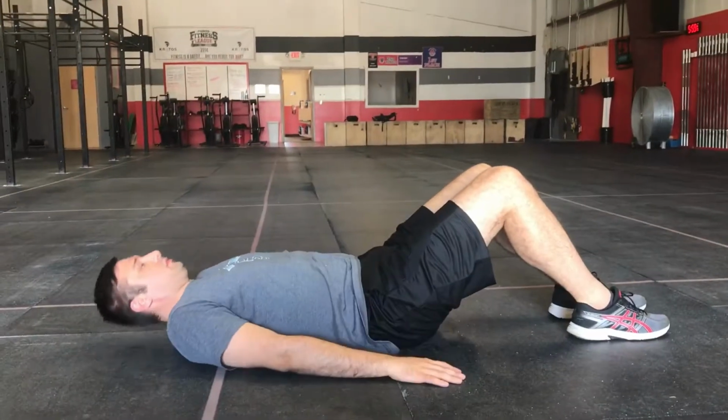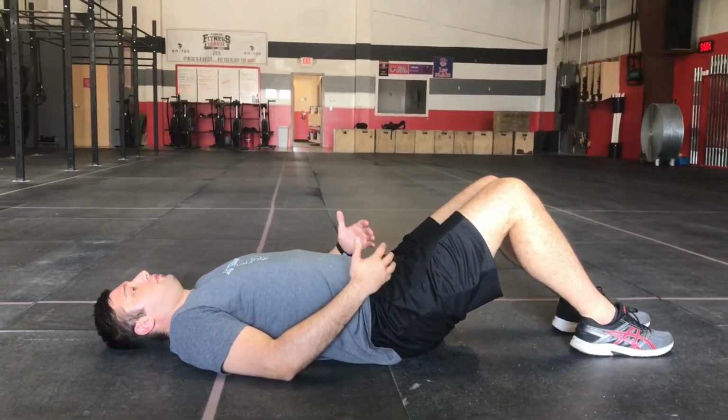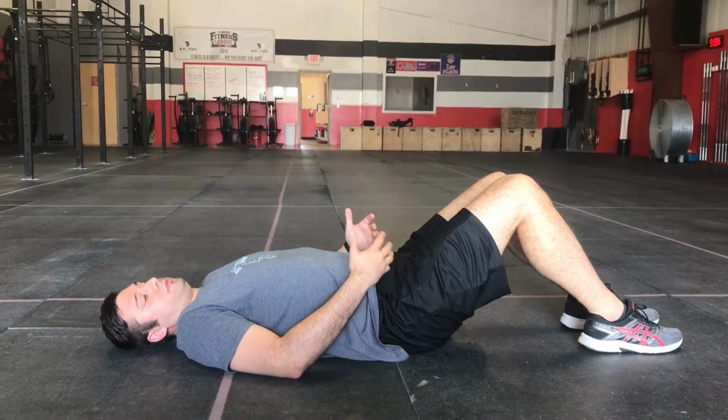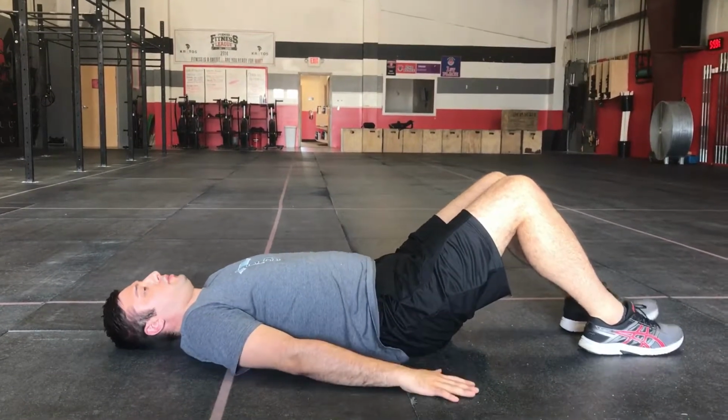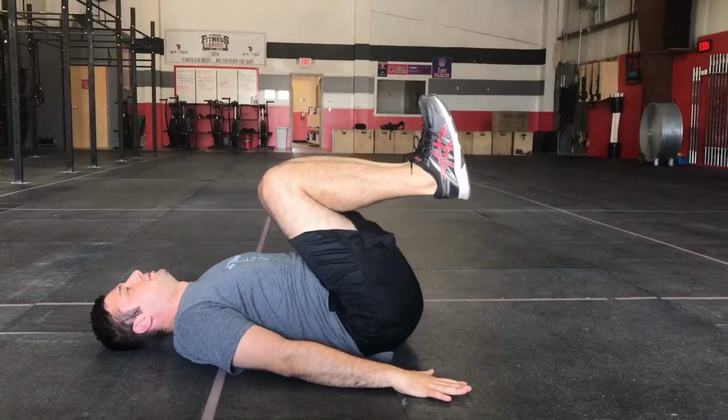So now we're gonna talk about beginning the test and some of the steps that you have to take to make sure that you're doing the test correctly. To begin the test, you're gonna lay flat on your back with your knees bent. You're gonna actively bring your knees and hips towards your chest and your abdomen, just like this.